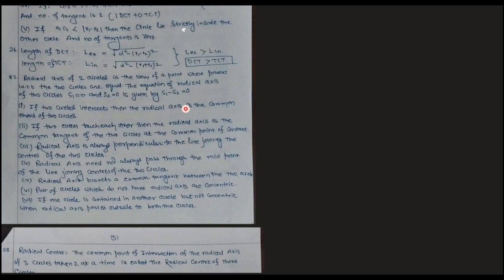Two circles are there, one is S1 equal to 0, the other is S2 equal to 0, and they say that the radical axis is the locus of the point whose powers with respect to the two circles are equal.